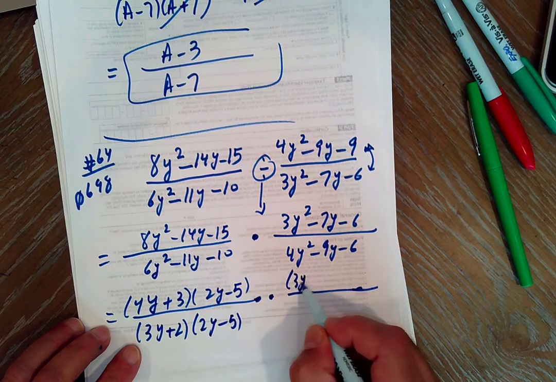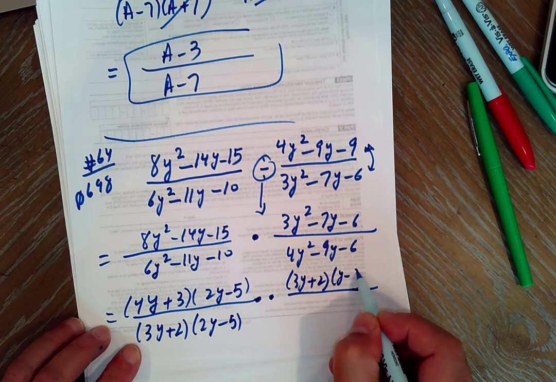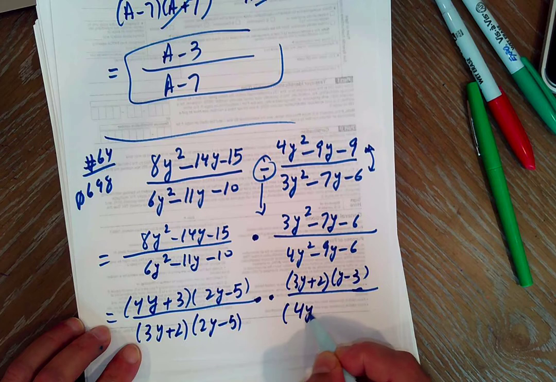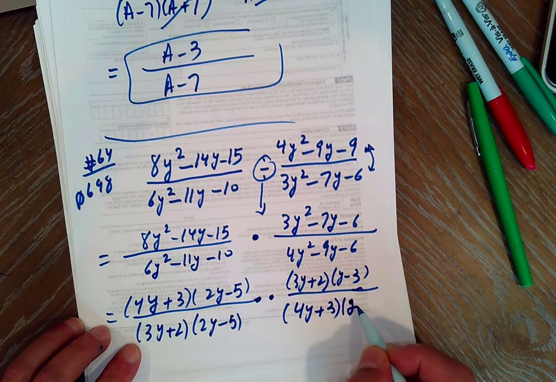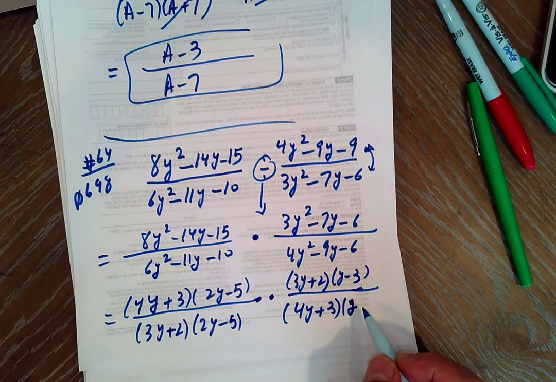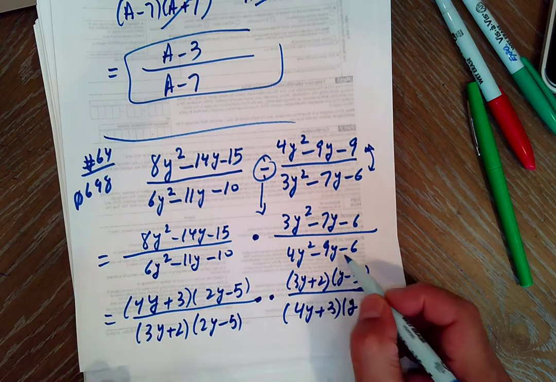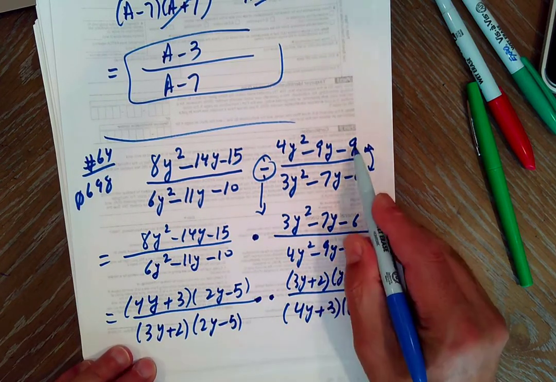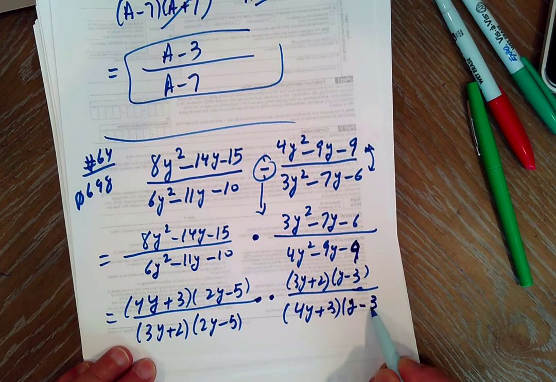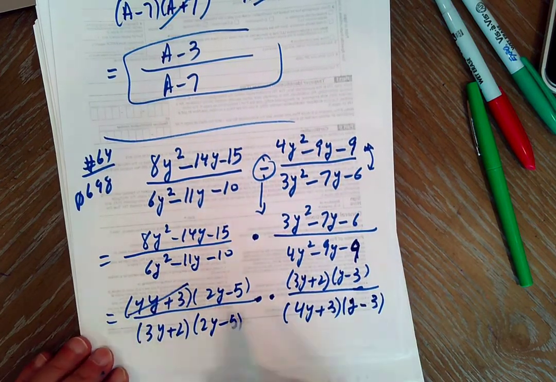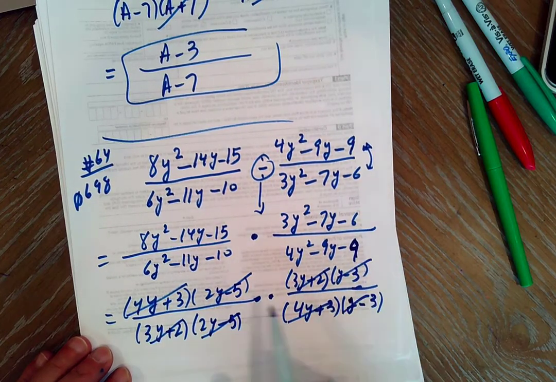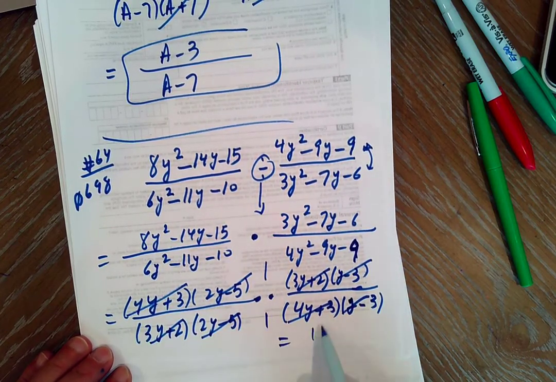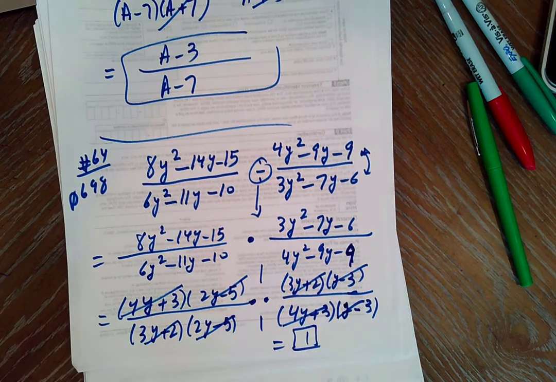This is 3y plus 2, y minus 3, 4y plus 3, y minus, oh, this should be a 9, sorry. Please fix that. Okay, it's a 9. y minus 3. So 4y plus 3 cancels out, 2y minus 5, 3y plus 2. Everything cancels out. So you have 1 over 1, which is just 1. It's not a 0. 0 would be wrong.